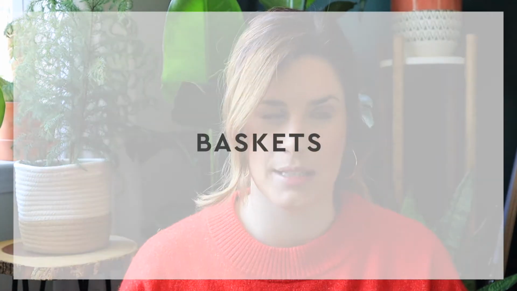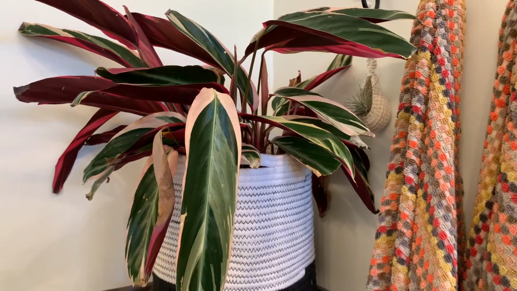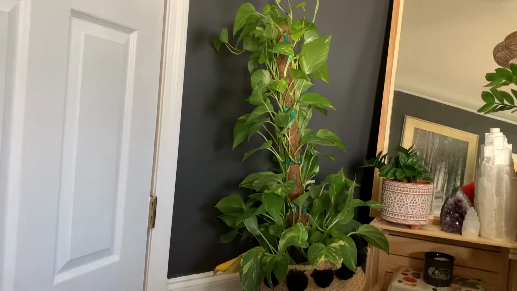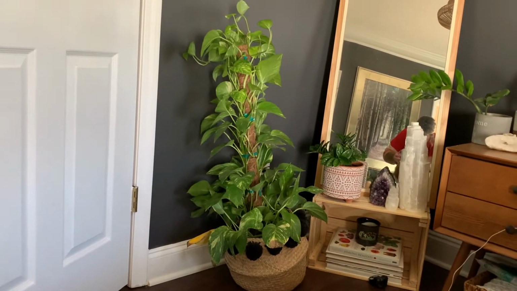Okay, for the second way to decorate with plants is using baskets. Baskets are a pretty easy way to just stick your plant in, and automatically you have a beautifully aesthetic styled plant. You can get baskets pretty accessibly. I feel like many decor stores like your Marshalls, your Targets, your TJ Maxx, Hobby Lobby, you know, thrift stores is a great place to find baskets too.